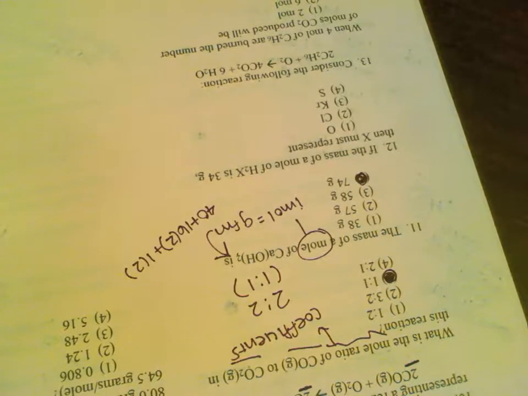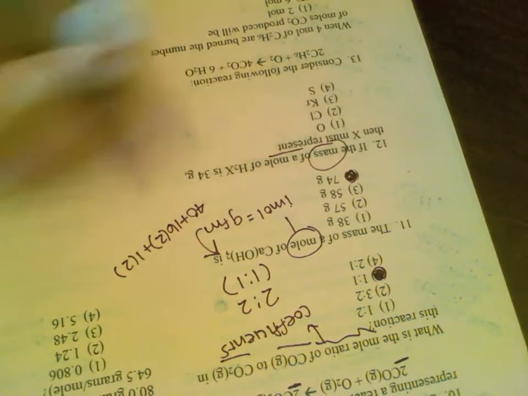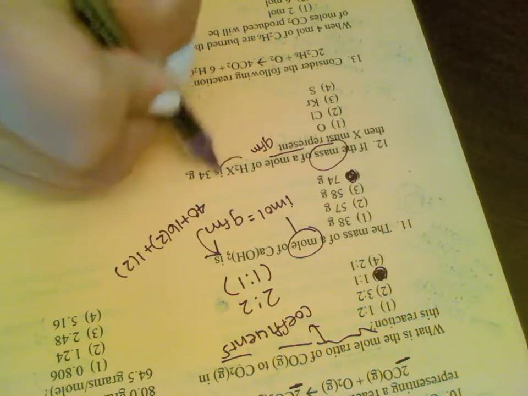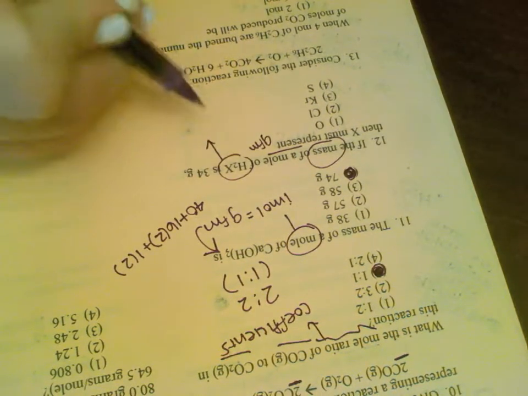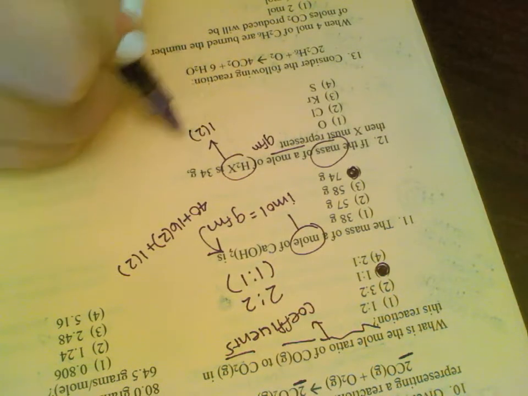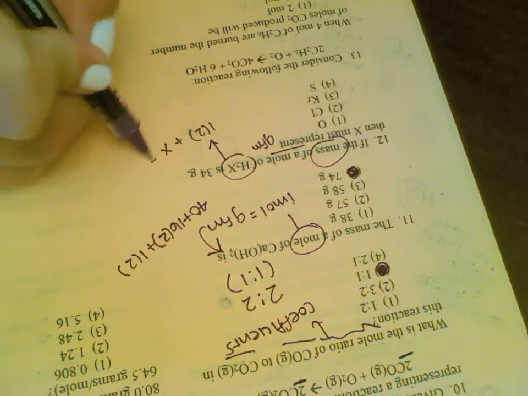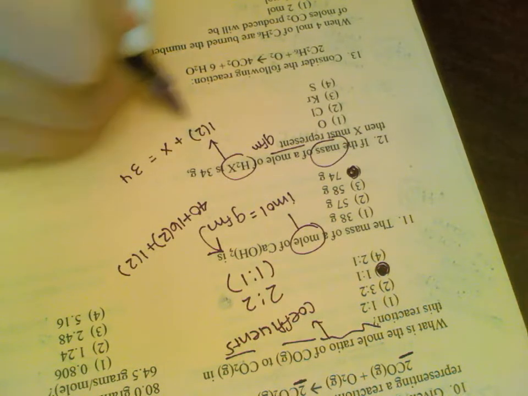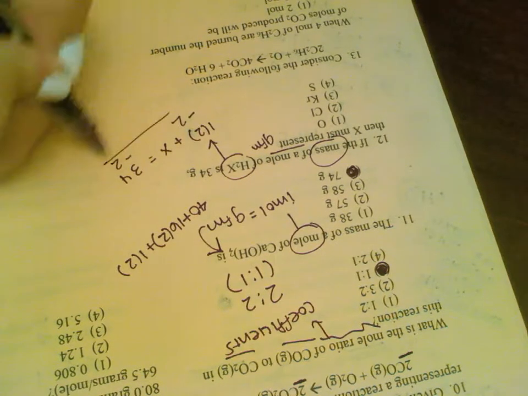If the mass of a mole of H2X is 34, then X must represent. So we're talking about the mass of a mole, so the gram formula mass, basically. Remember that. So H2X. So let's think of what I know. I know that H has a mass of 1, and there's 2 of them. So 1 times 2 plus something gives me 34. So I'm just going to solve for that. 1 times 2 is 2, so I'll take 2 away from here. So that means X has to equal 32.